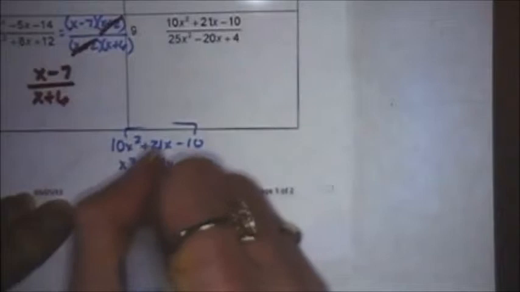Okay, last one. In this case, we've got 2 trinomials that both have lead coefficients other than 1. So they both have to be factored by bottoms up method. So I would multiply first and last. I get x squared plus 21x minus 100. It's going to be x plus 25, x minus 4. Don't forget you bring back the 10. Simplify. So this is 5 over 2.